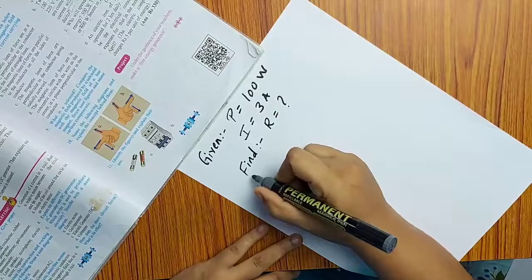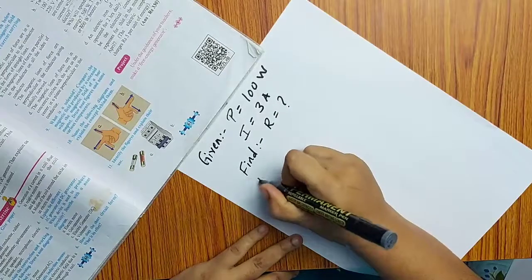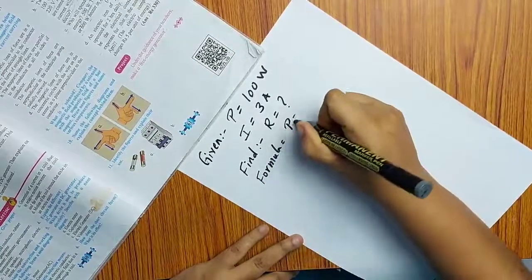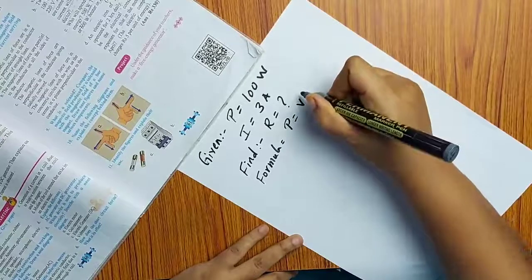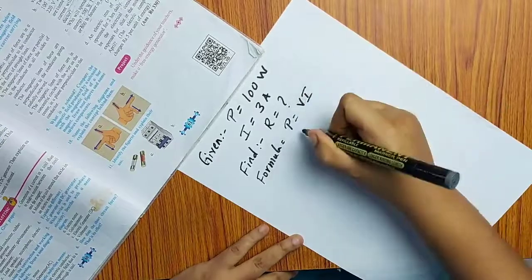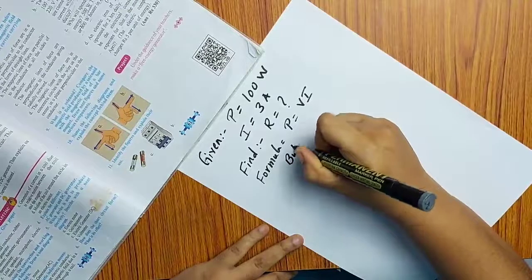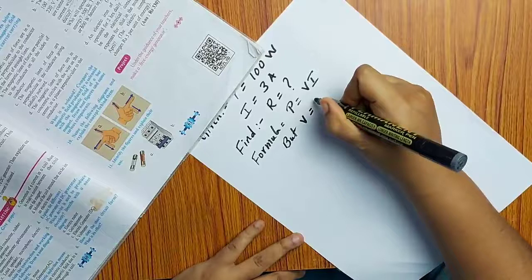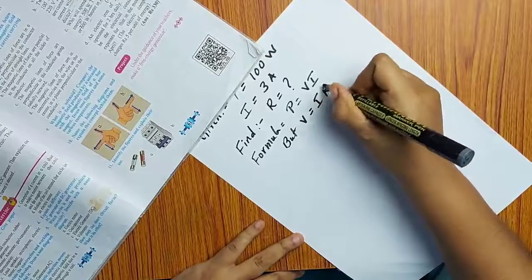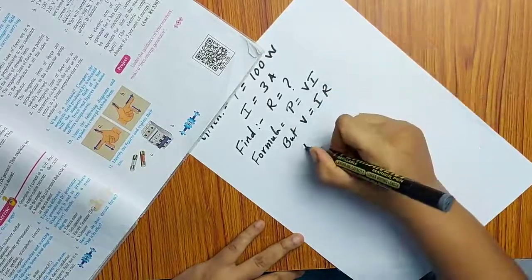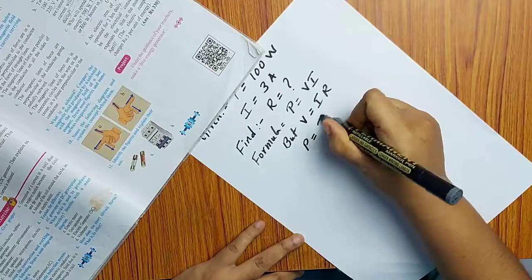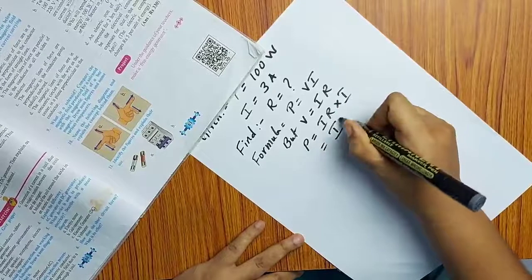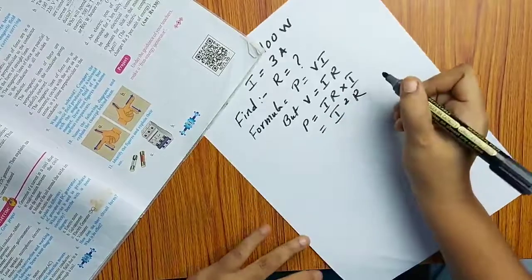We have the formula P is equal to V into I. But we know that V is equal to IR. Substituting IR in the previous equation, P is equal to IR into I, that is equal to I square R.